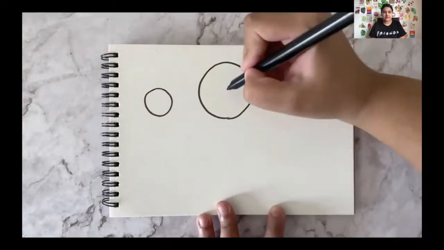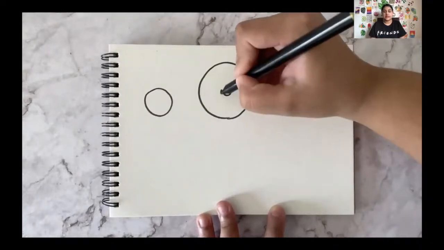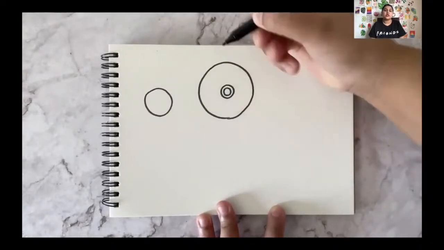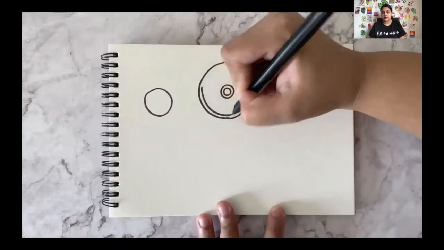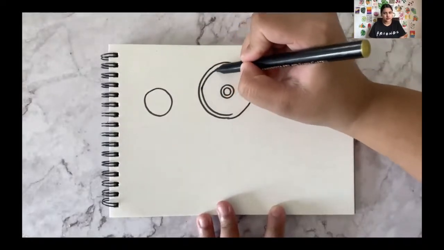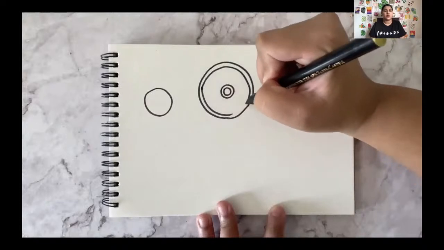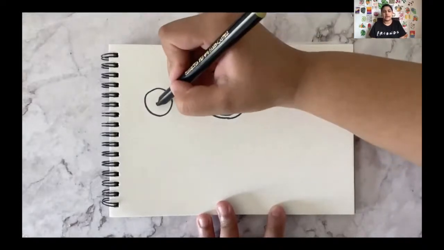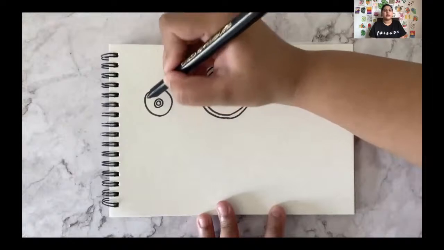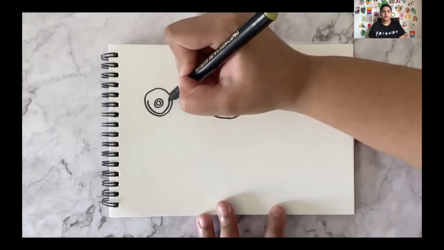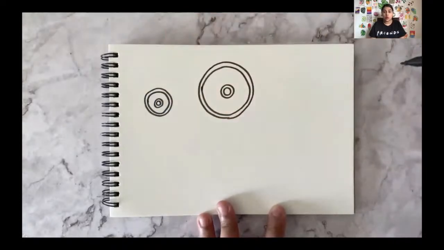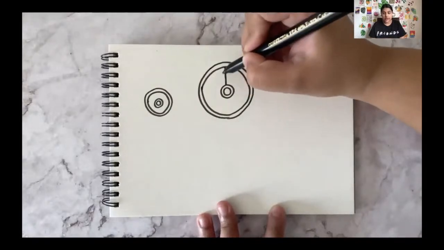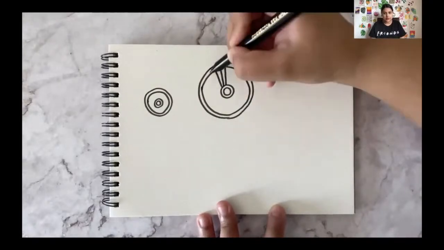As you can see, very simple. Then I'm going to complete the wheel by drawing two circles in the middle and double lining the back part as well. I'm going to do the same for the front wheel, with a double line right at the center and a double line for the outside as well. Then I'm going to draw all of the spokes of the wheel to make it look like a proper wheel.